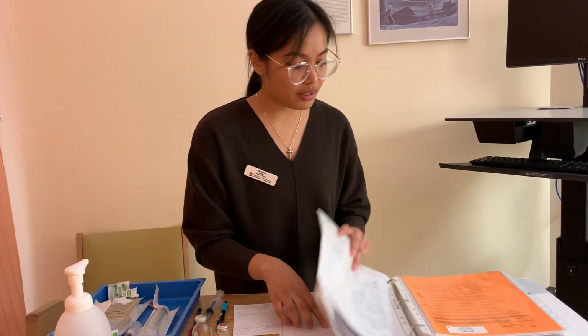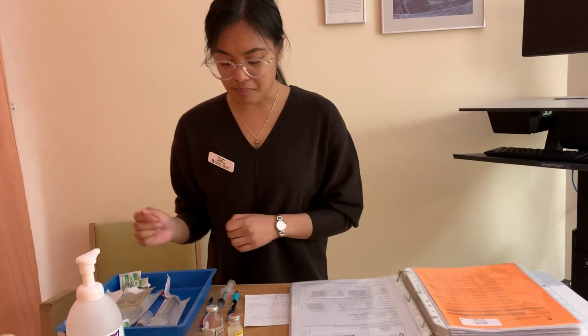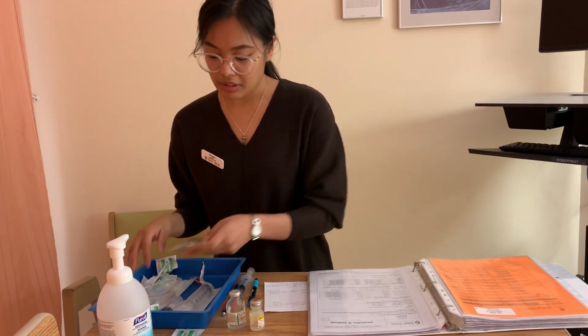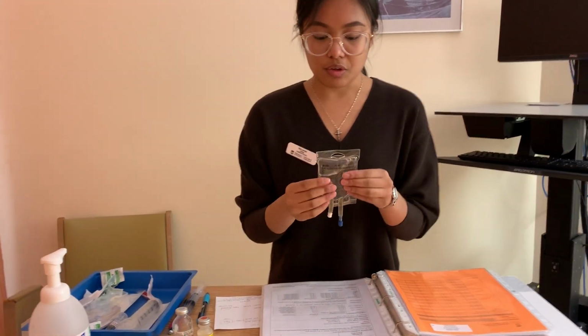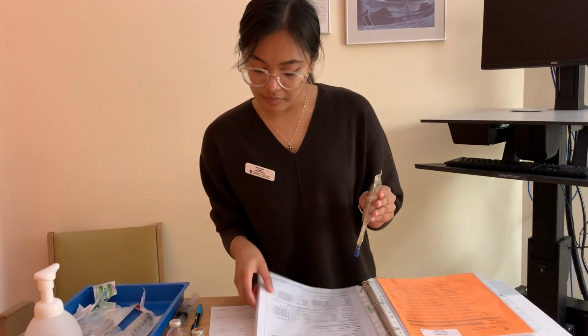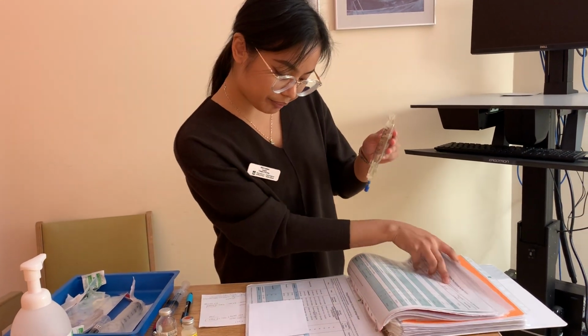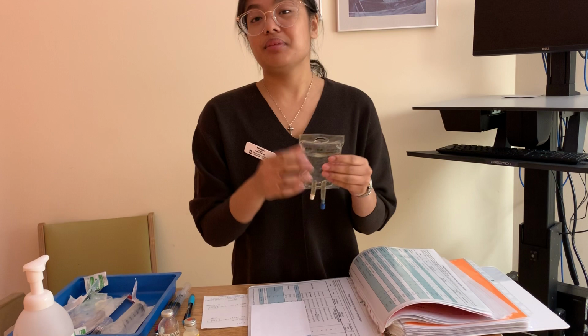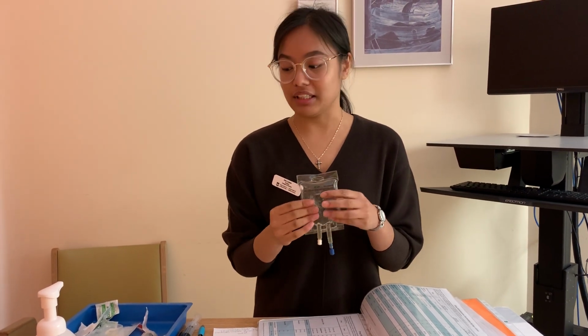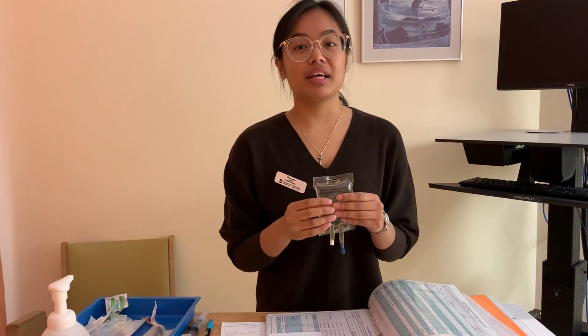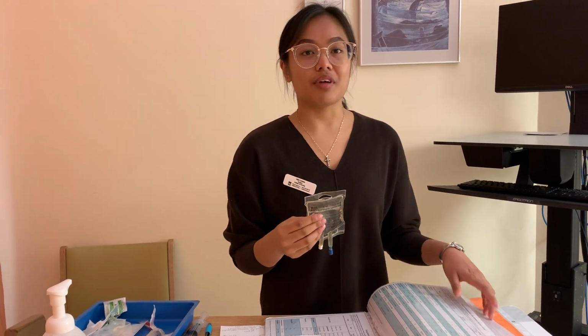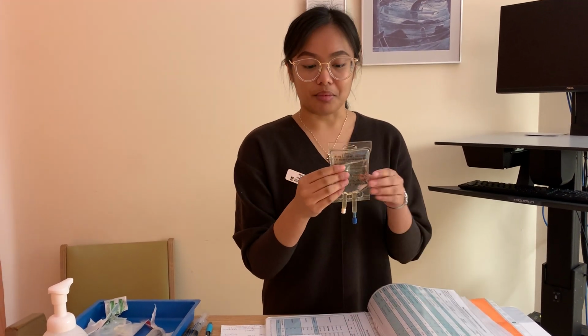Okay, and here I already have my diluent prepared. So I chose to do normal saline again. Just going to flip to my CIVA chart. I chose normal saline because the CIVA pump was already running with normal saline, so normal saline is compatible with normal saline. Also, it's compatible with my medication, and it's compatible per my parenteral drug monograph.